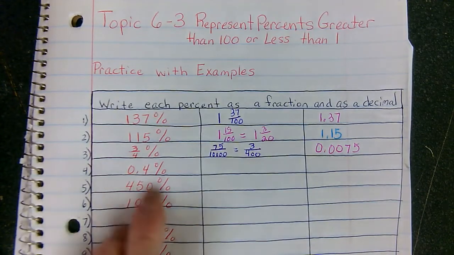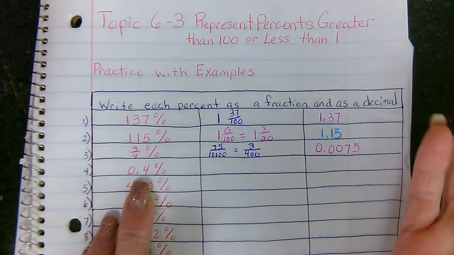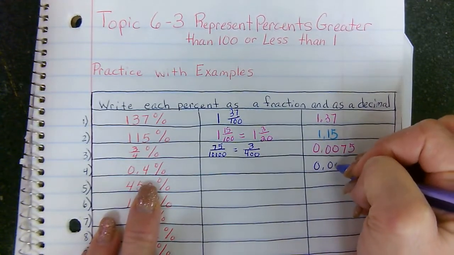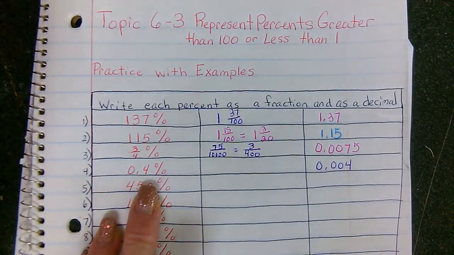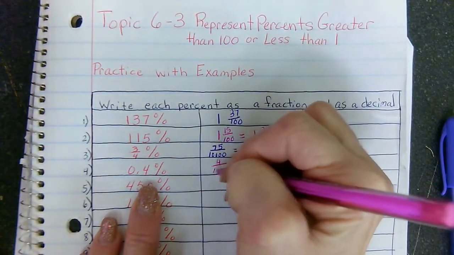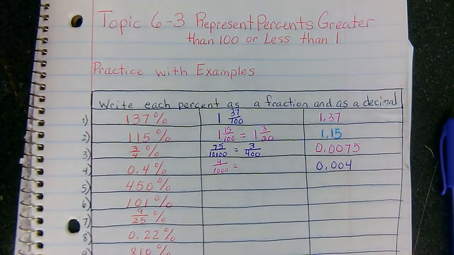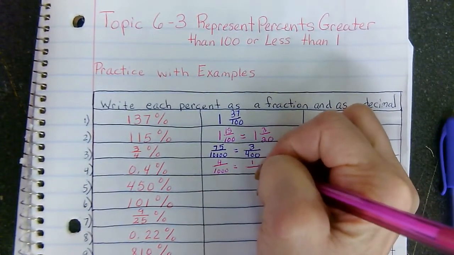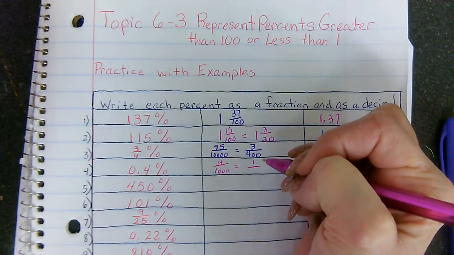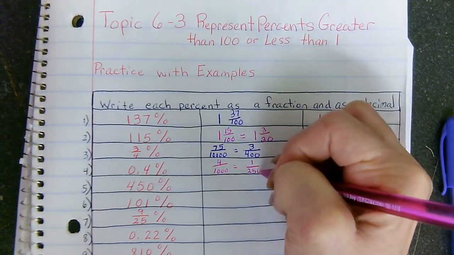Now, similar here, look at 0.4%. We would move the decimal to the left 2, or you could divide by 100, and we're going to change this to 0.004. Okay. Now 4 is in the thousandths place, so I would rewrite this with 4 on top and 1,000 on the bottom. Alright, now 4 goes into itself 1 time. 4 goes into 1,000 250 times. So your answer is 1 over 250.